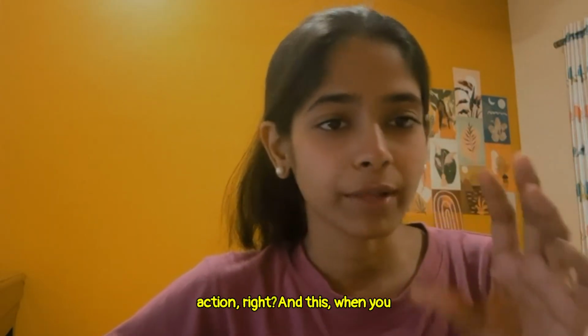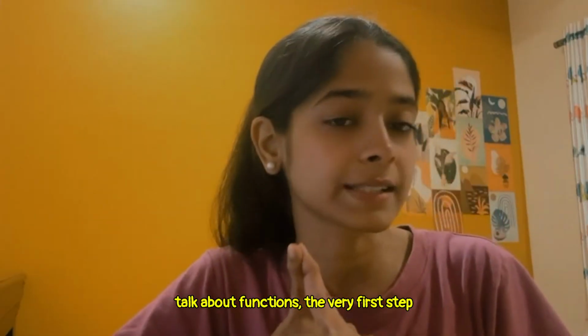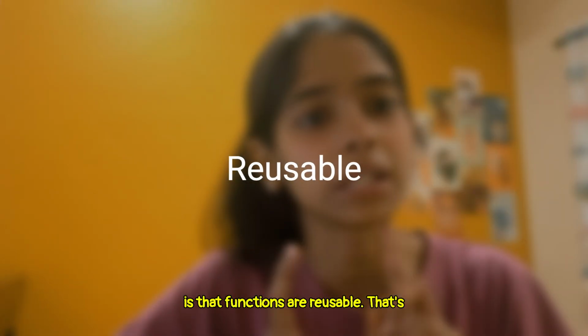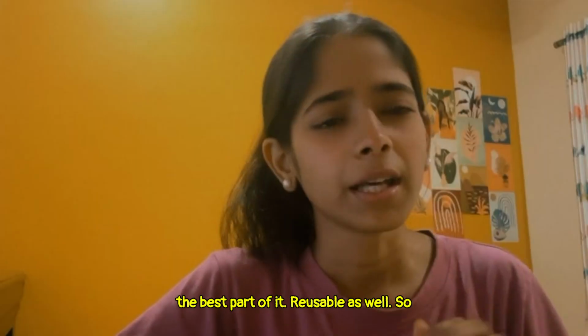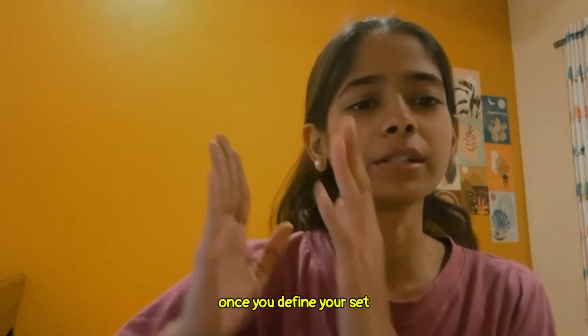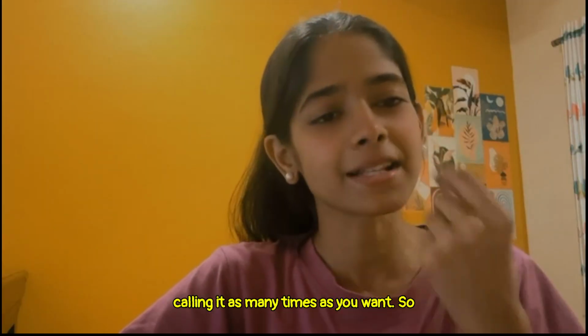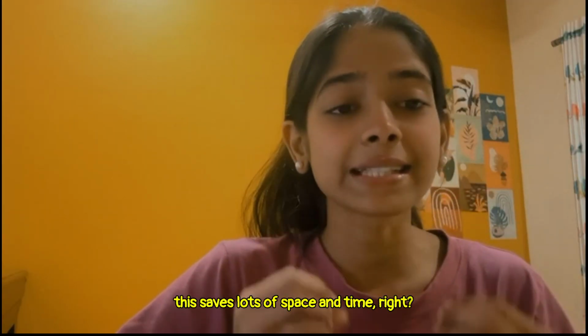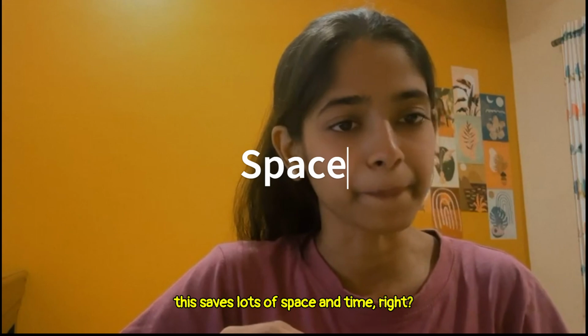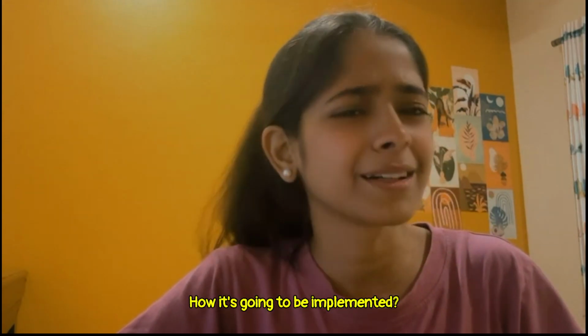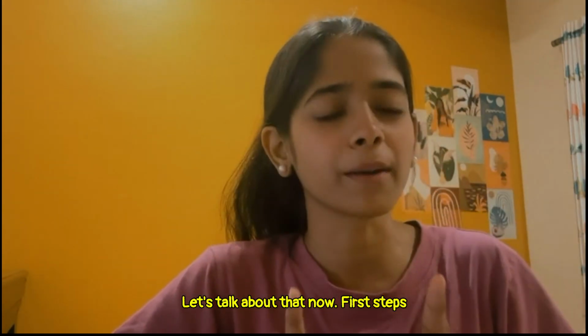And when you talk about functions, the very first thing is that functions are reusable. That's the best part of it. Reusable as in, once you define your set of actions, you can keep calling it as many times as you want. So this saves lots of space and time, right? How it's going to be implemented, let's talk about that.